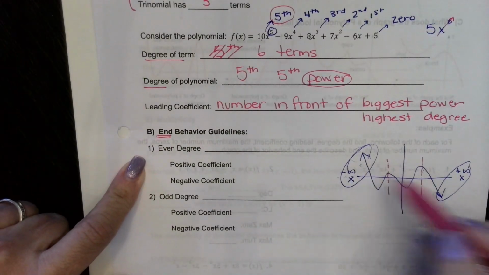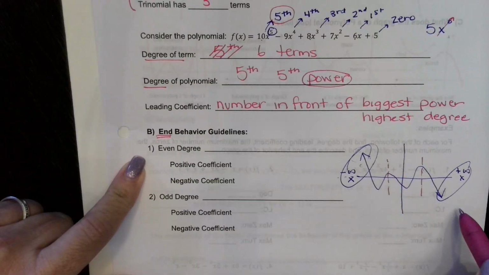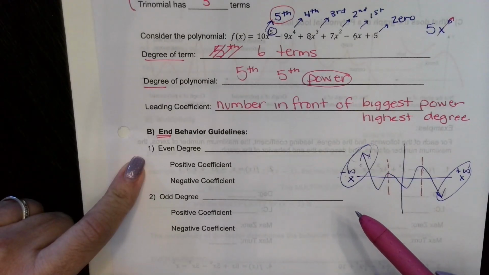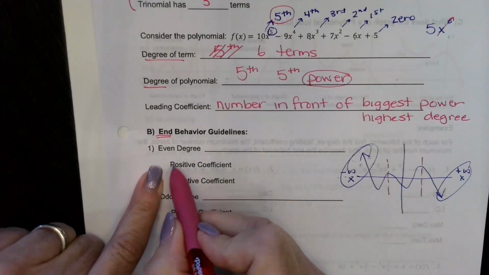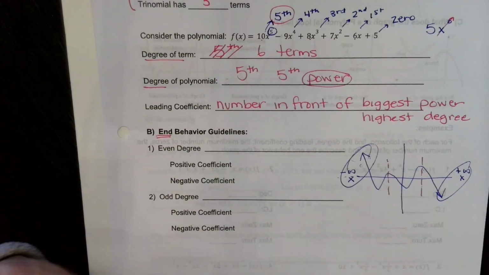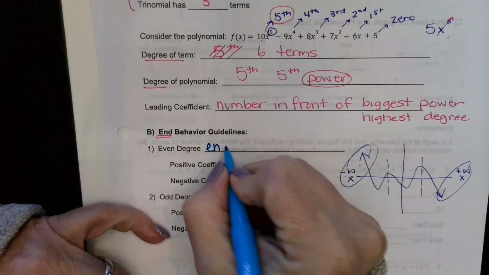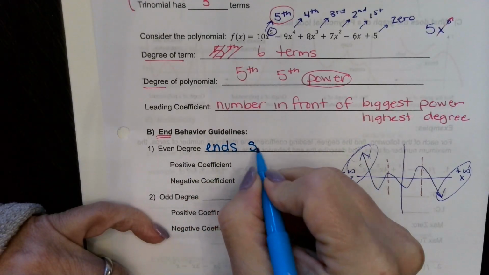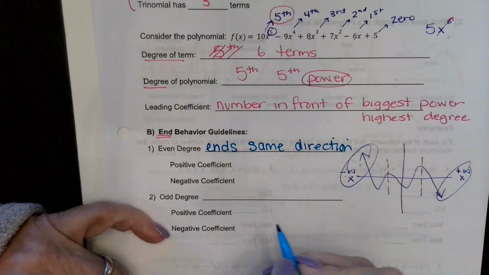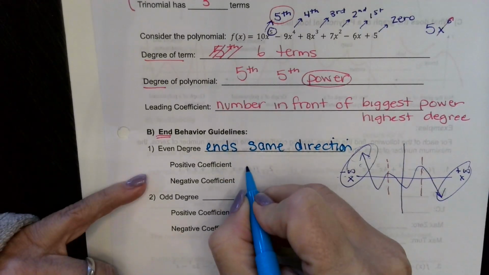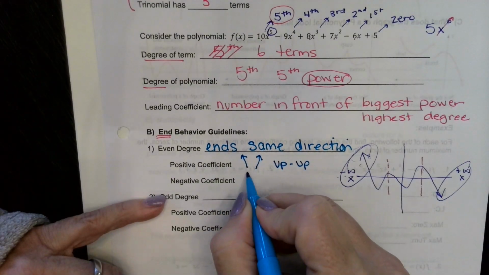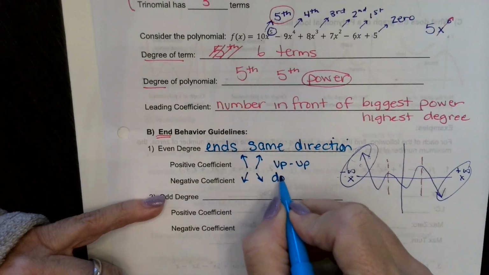What's happening way out in the end, if you think about this just going on and on and on to positive infinity or negative infinity in the x direction. And so what we have here, if we have an even degree polynomial, then our ends go in the same direction. So a positive coefficient, we would say, go up, up. And a negative coefficient, the ends would go down, down.